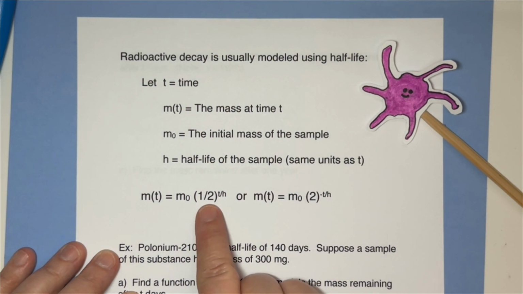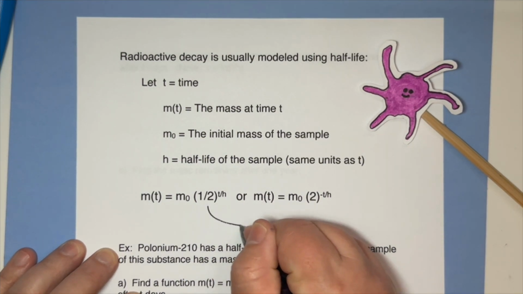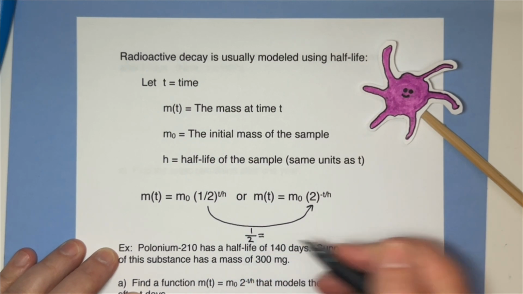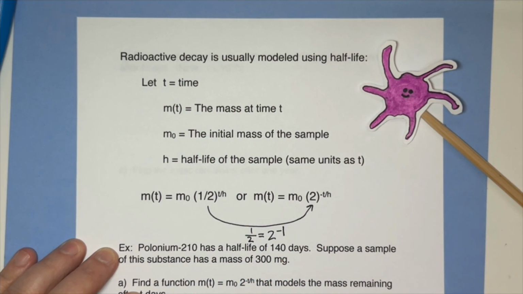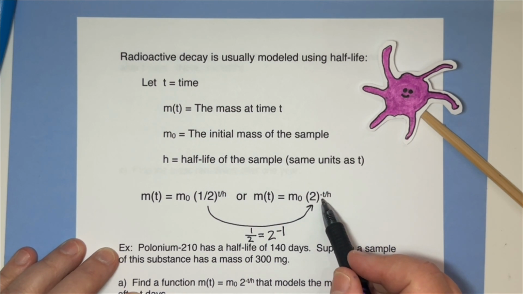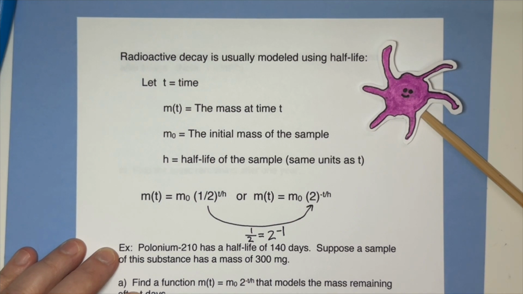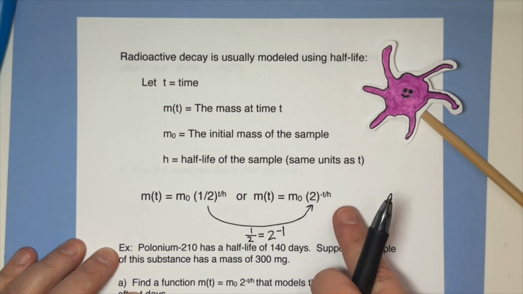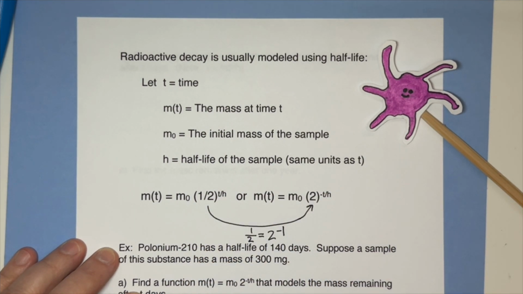Or, since 1/2 is just 2 to the negative 1, we can write 1/2 as 2 with a negative exponent. The nice thing about doing it this way is that our eyes see the minus sign right there and they think, decay, it's shrinking. So sometimes people prefer this form to this form because 1, that's a fraction, and 2, this has that minus that tips us off. Okay, so let's see what an actual problem would be like.